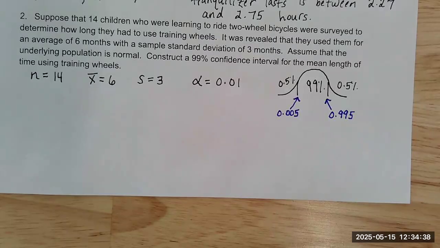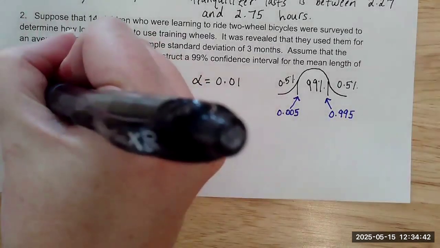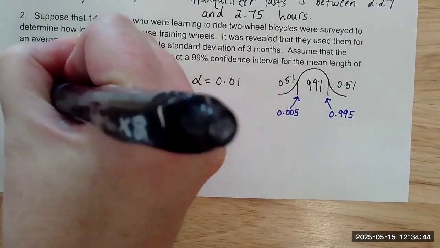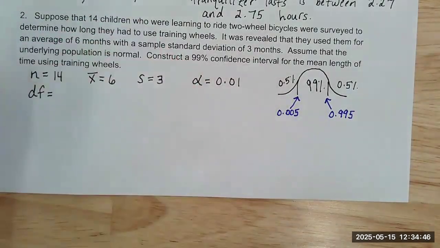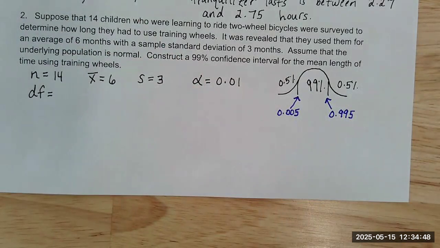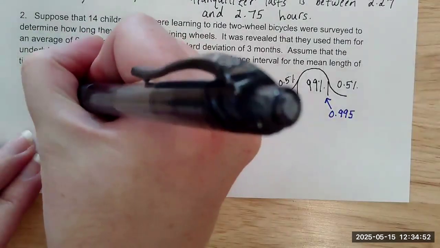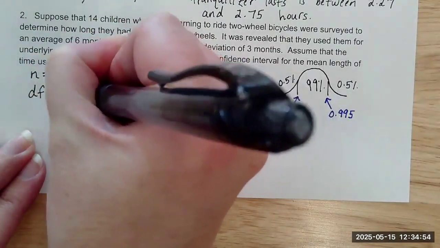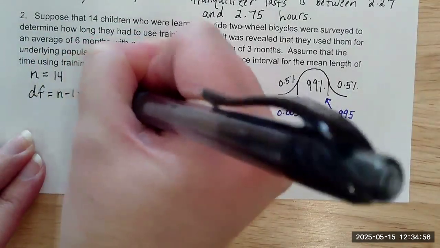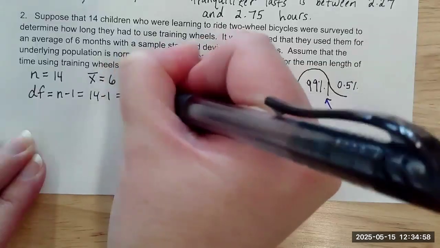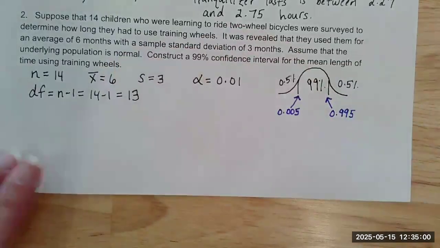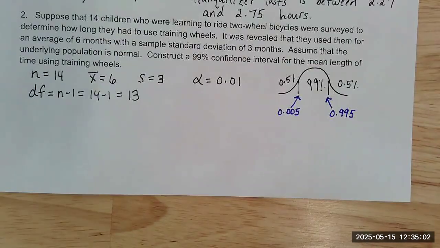One more thing they didn't give us, but that isn't too hard to find out. I need the degrees of freedom because we said this is a T distribution problem. What's my degrees of freedom going to be? 13, because it's going to be n minus 1. So we're going to do 14 minus 1, which is 13.